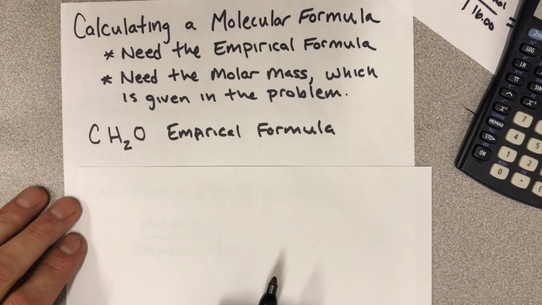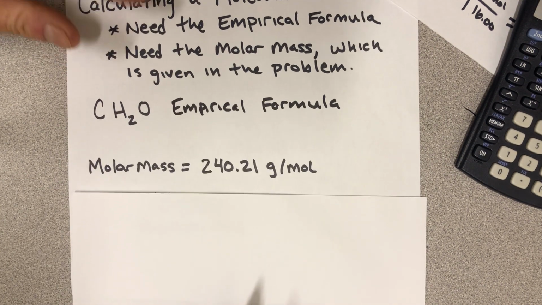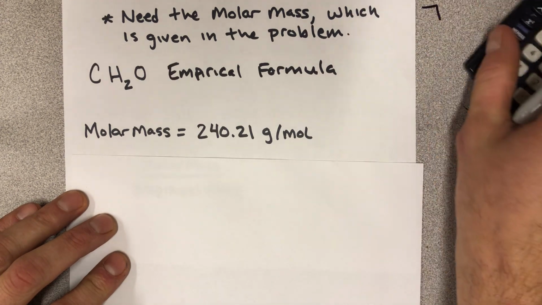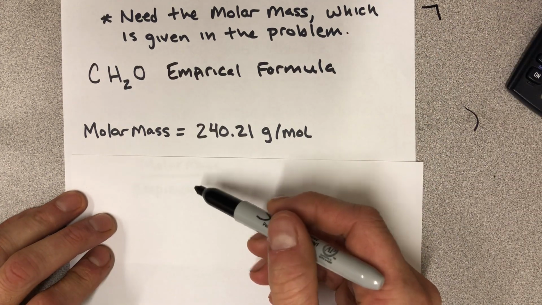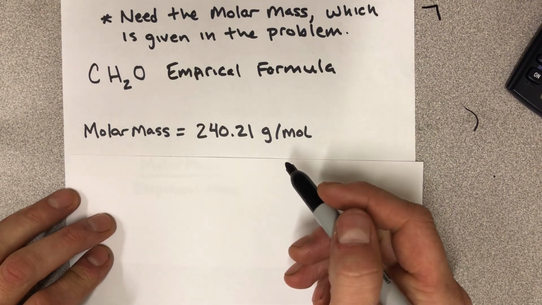Okay, now the problem would go on to say, if the compound has a molar mass of 240.21, then what is the molecular formula?